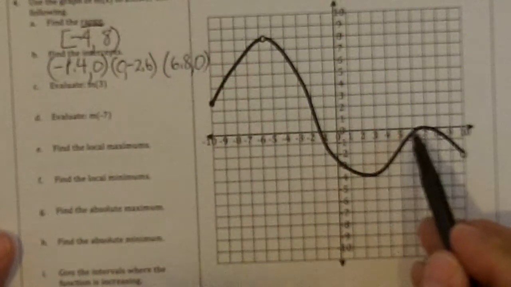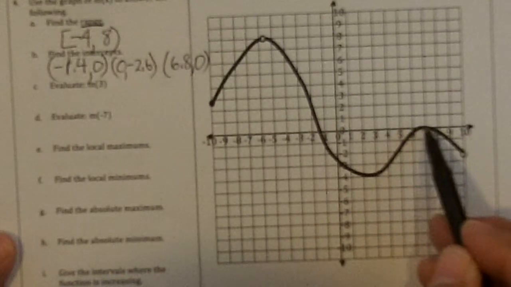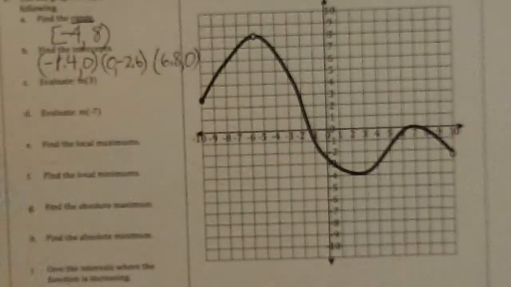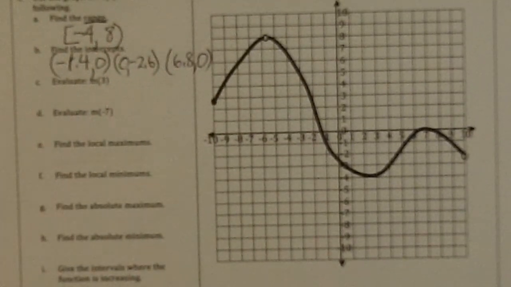Now if you said it crosses at 6.40 and at 70 or something like that and gave me 2, I would be fine with that too. It's kind of hard to estimate that one. I understand that, and if you give me something reasonable, I will be reasonable.